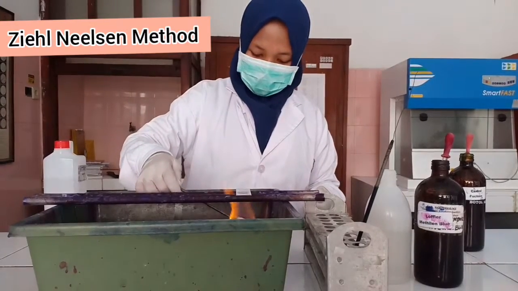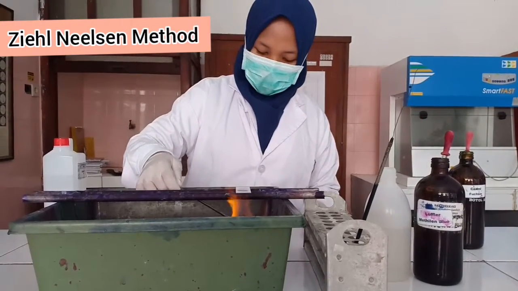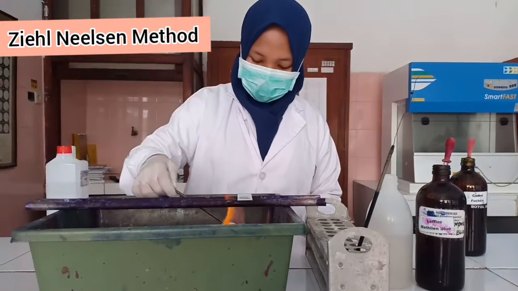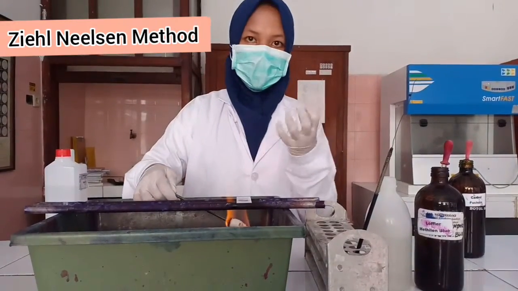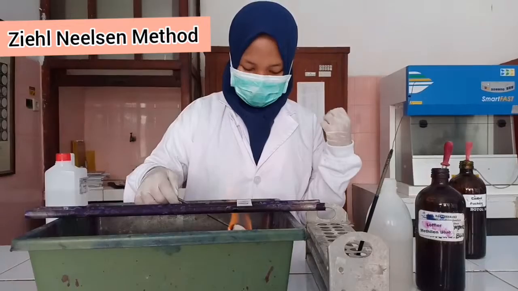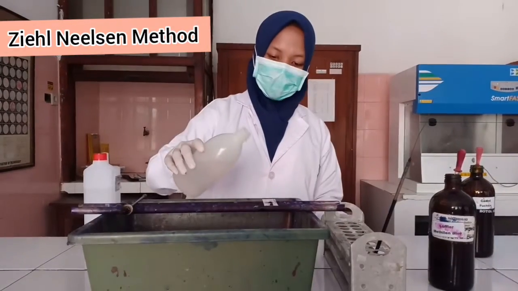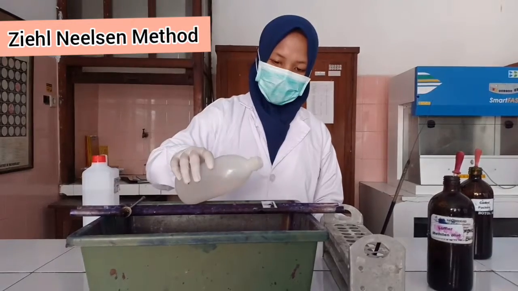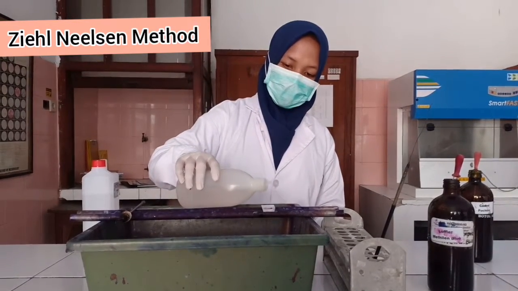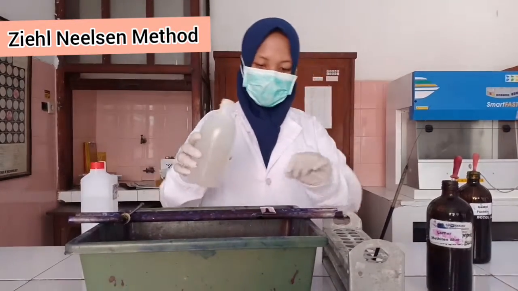Warming it opens the lipid layer of the bacteria so that the stain can get into the bacteria. And cool and rinse with water for 30 seconds.